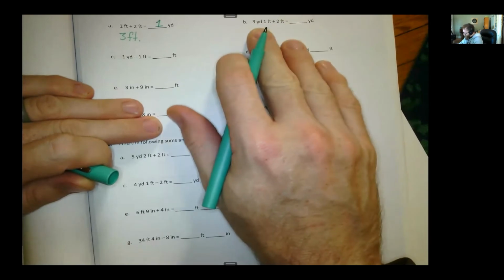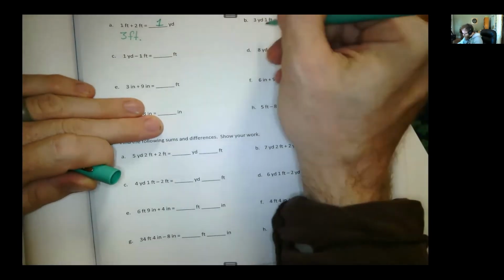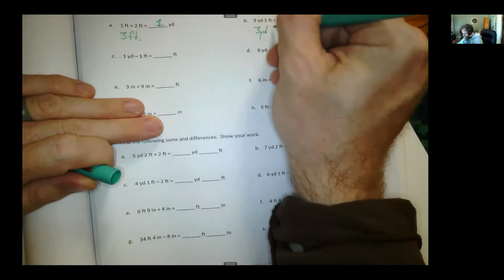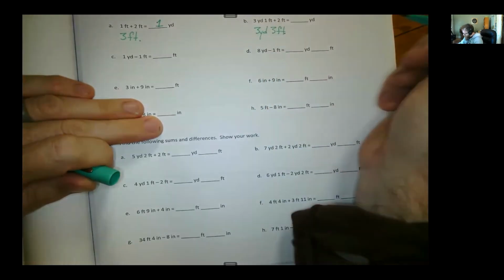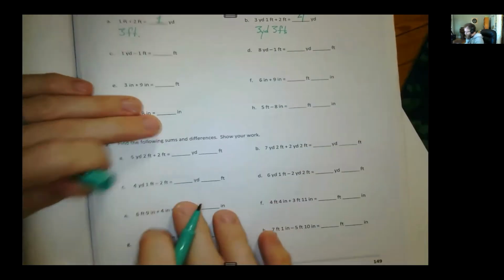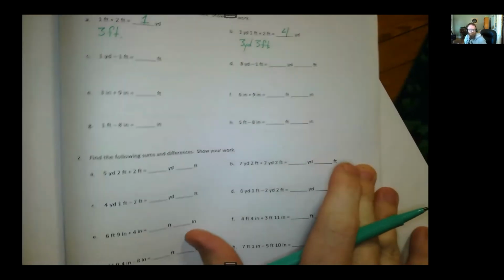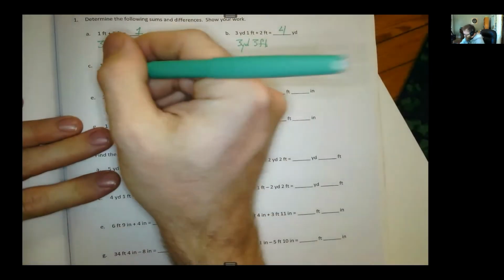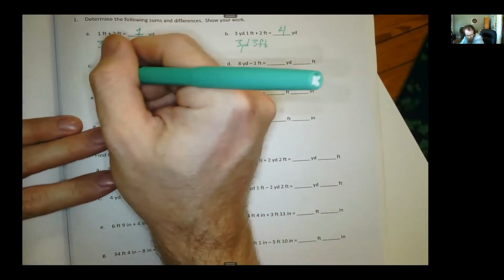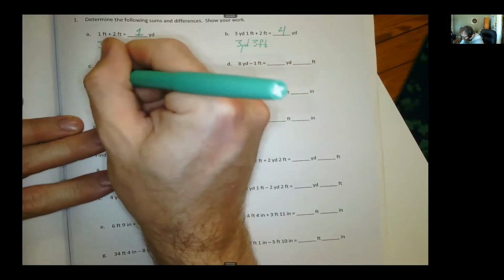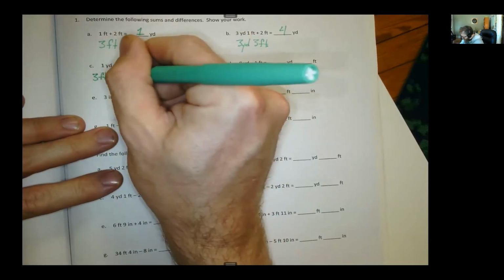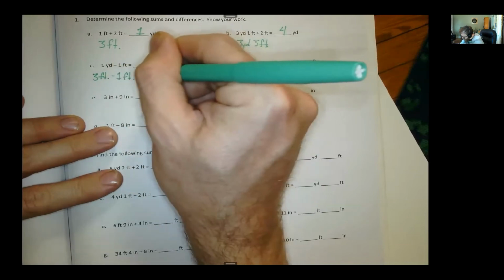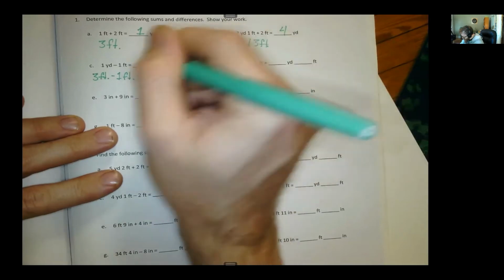B, 3 yards and 1 foot plus 2 feet. That's 3 yards, 3 feet. That gives us 4 yards. Letter C. 1 yard minus 1 foot. So let's convert yards to feet, right? We know, again, check your table. 1 yard equals 3 feet. 3 feet minus 1 foot equals 2 feet.